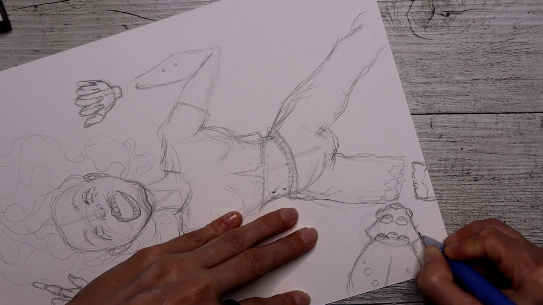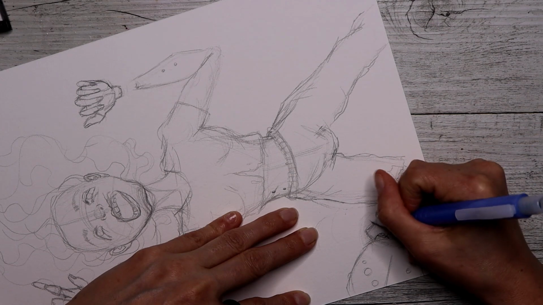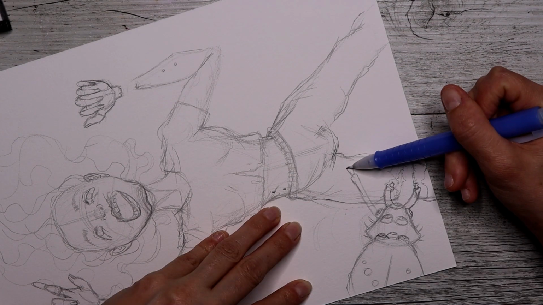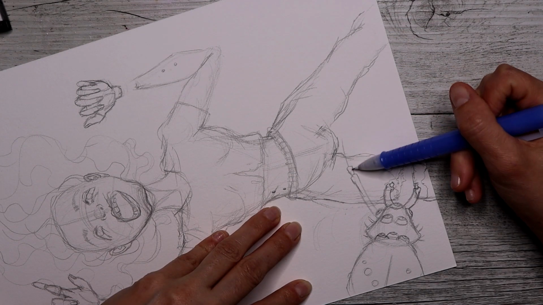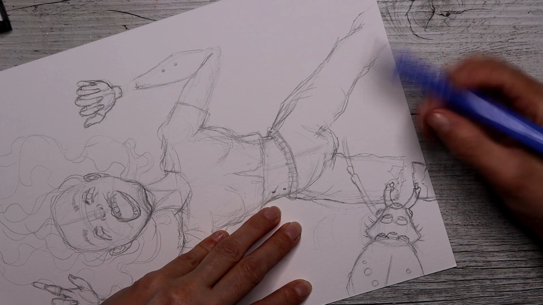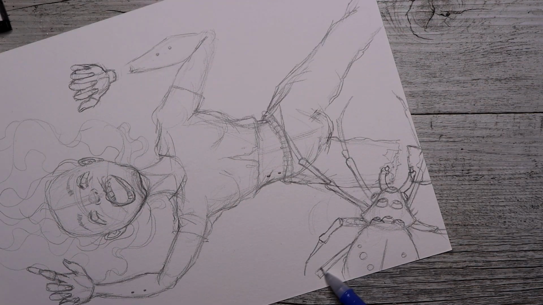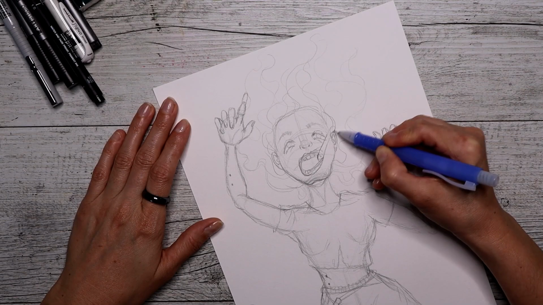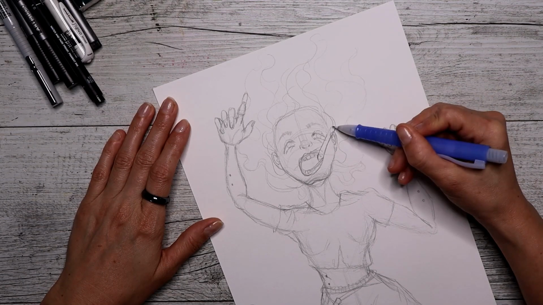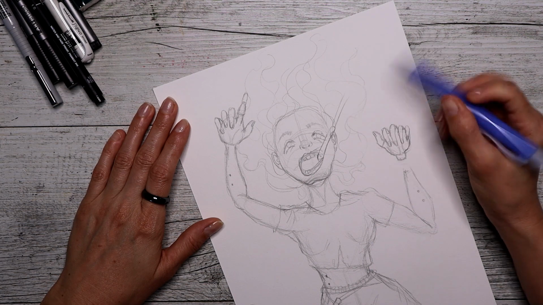So I had to do the pose with my left hand and then flip it for the right hand, which is fine. If I do have any struggles with that, I do get a reference, but I've been trying not to get references on things that I'm pretty confident with now. Yeah, so that's what I've been trying to do.